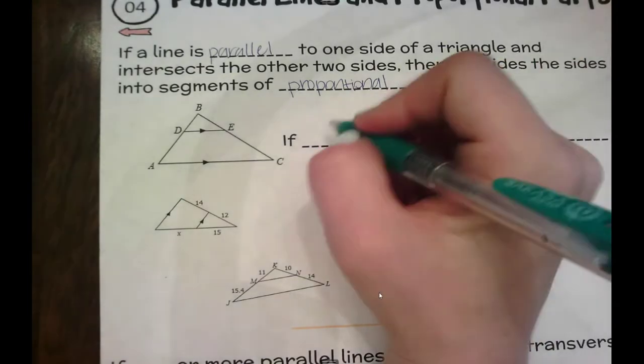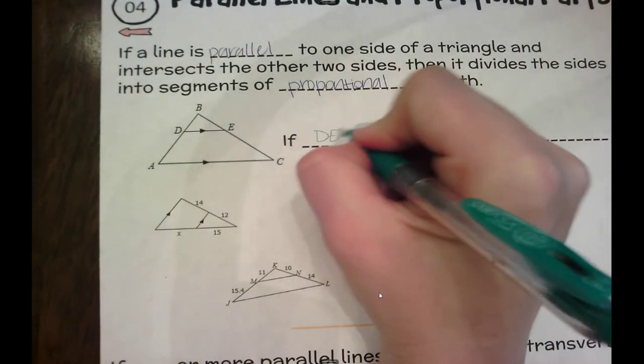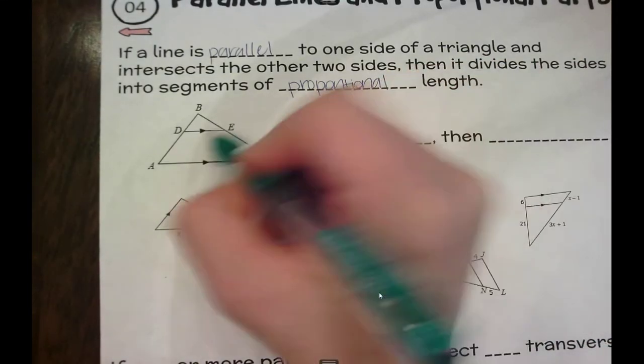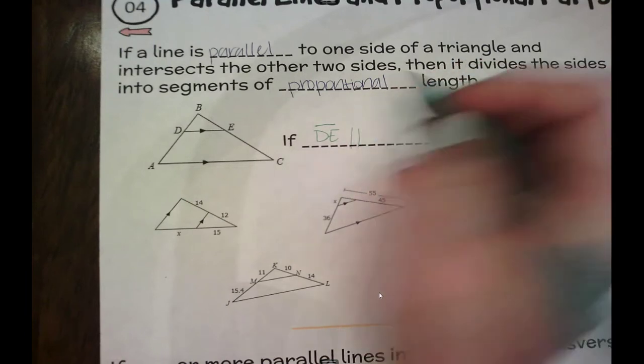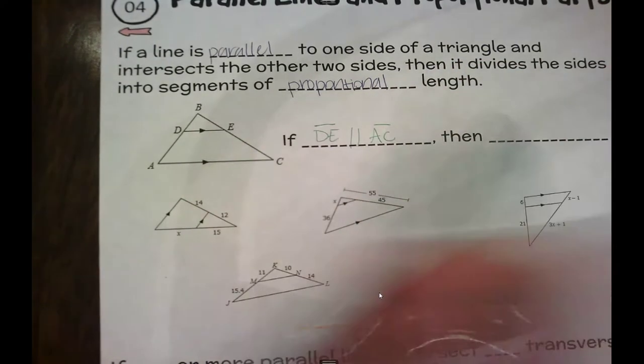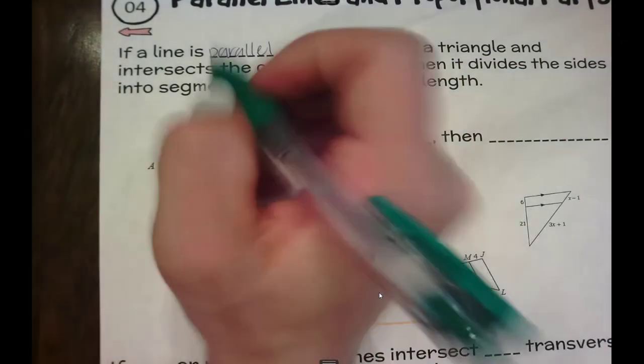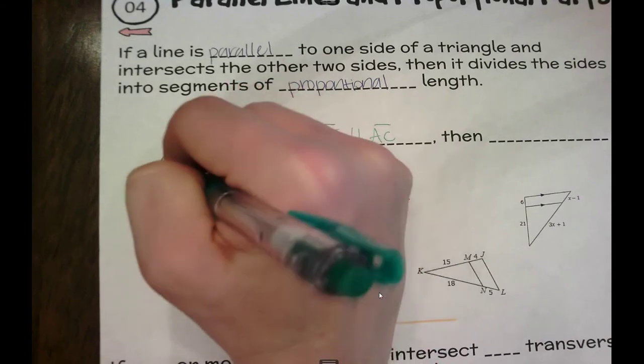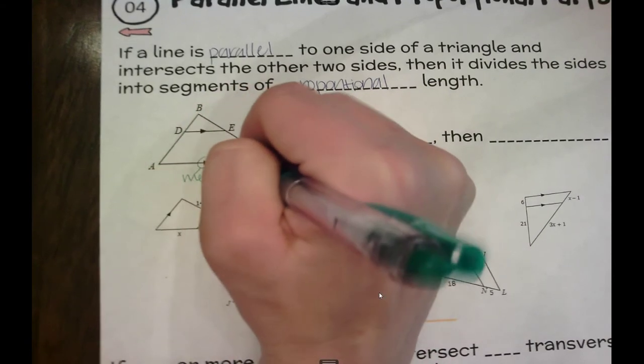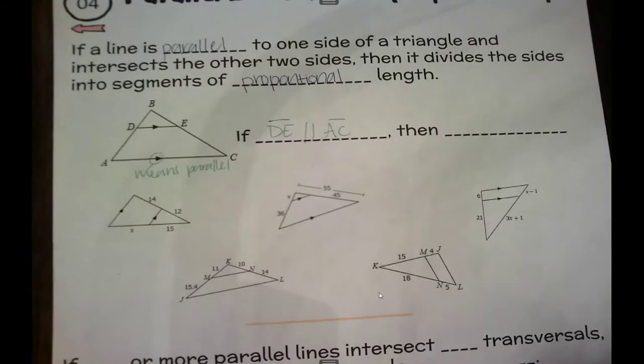So if our line DE is parallel to AC, and we know that based on these little triangles, this means parallel, just FYI.